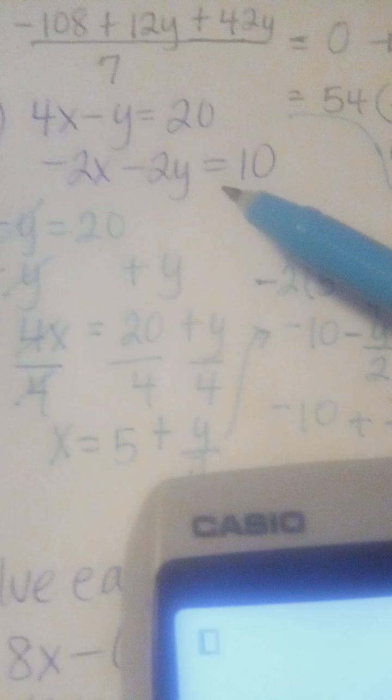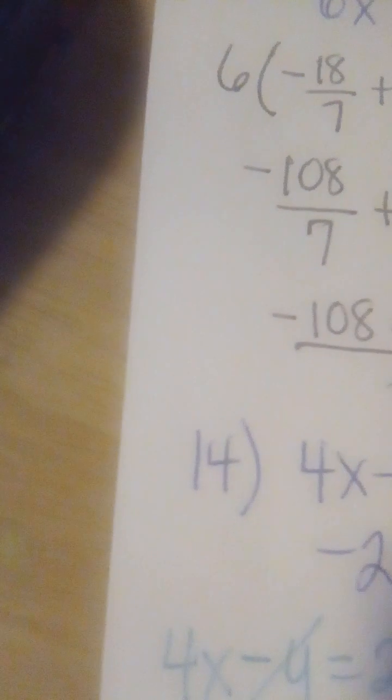We can substitute. We could substitute the negative 8 for any of the equations. I'm going to use this. Hold on. I can use this, and go on this side.